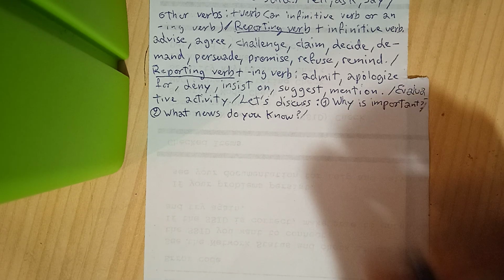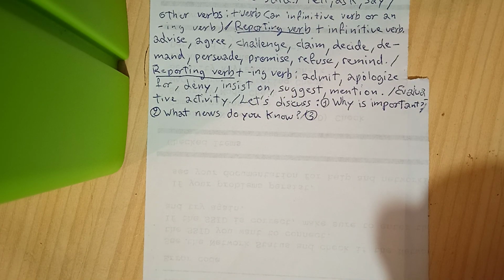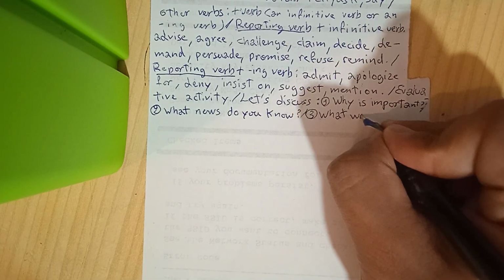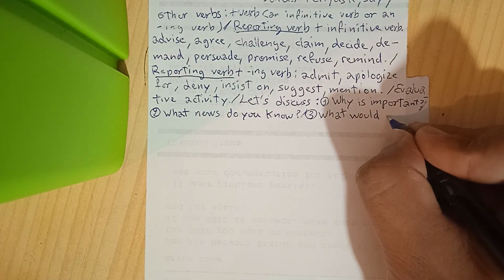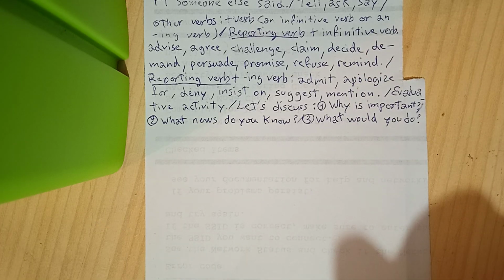Alright, the third question is, what would you do to help the environment? Okay, so what would you do? That's the third question. What would you do to help the environment? This is a little bit complicated because the people that work in mining have a lot of power in my country, so it's kind of difficult to do something.